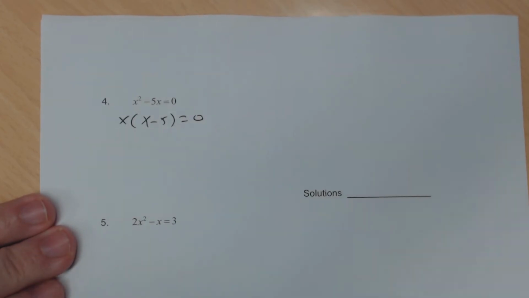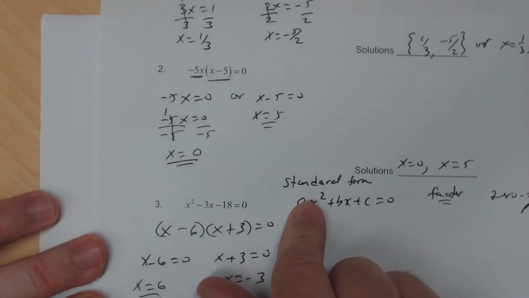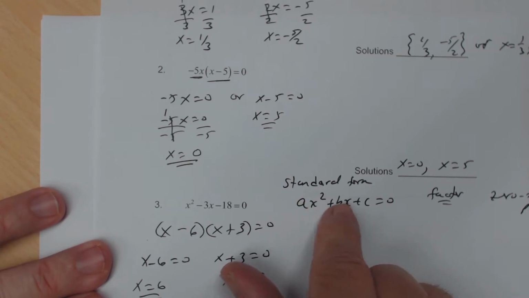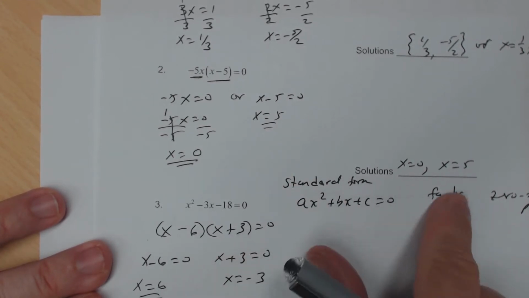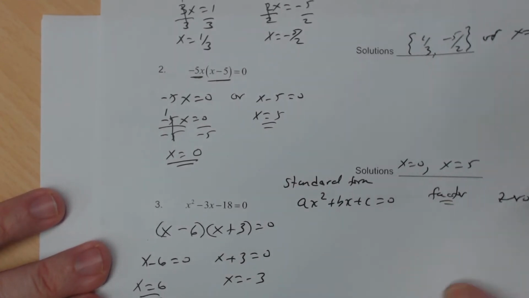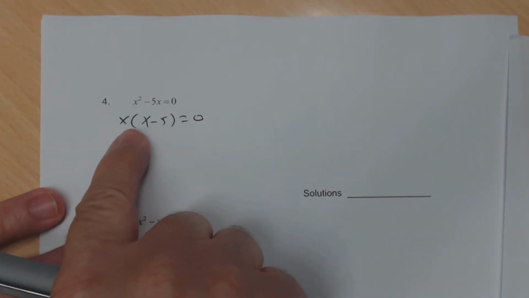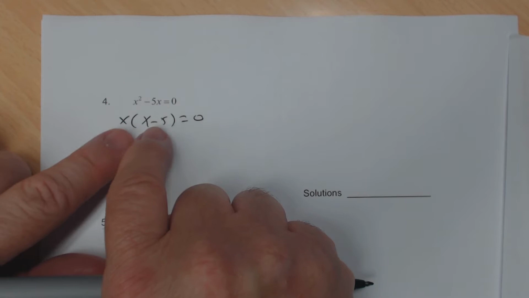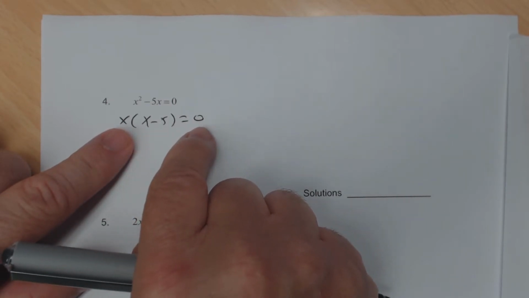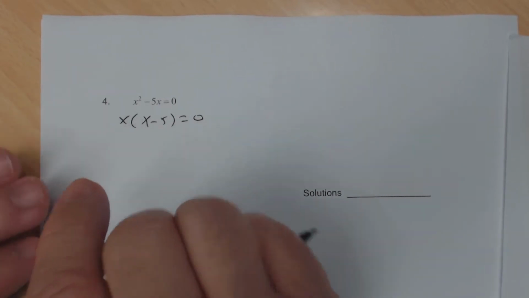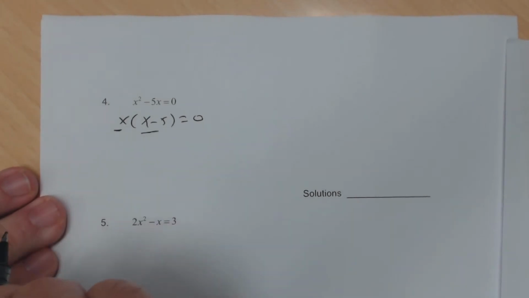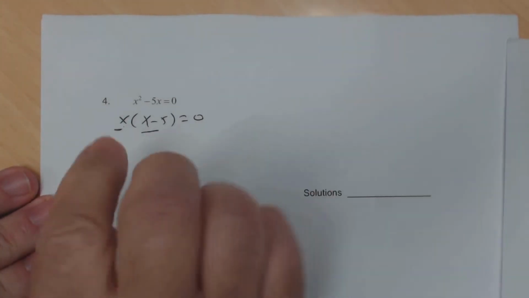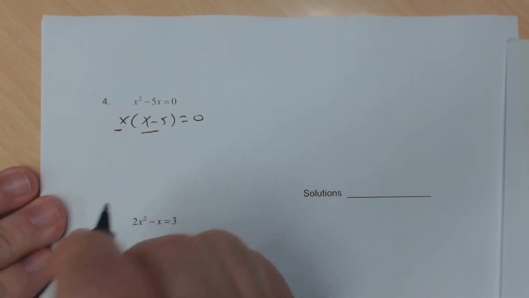So remember, we forgot to check and see if it's in standard form, but it is. So the first thing is to make sure it's in standard form. Then we factored. And now we're going to set each factor equal to 0. If I have two or more factors whose product is 0, then one of these has to be 0. So these are the two factors, and I'm going to set each of those underlined things equal to 0.